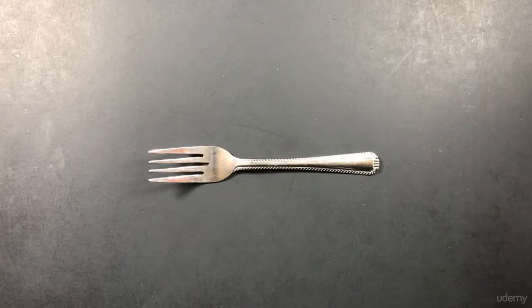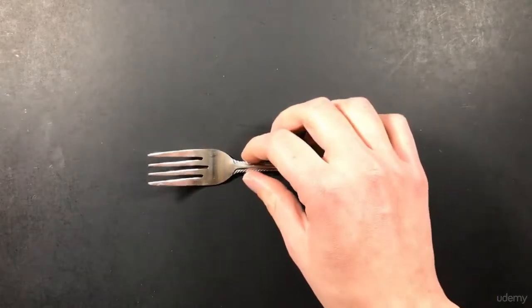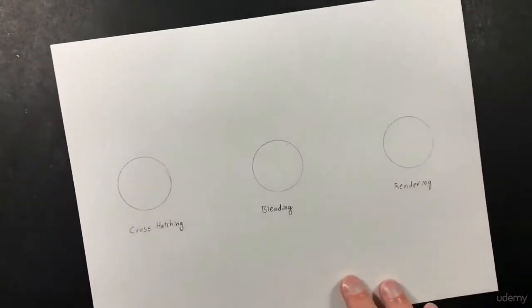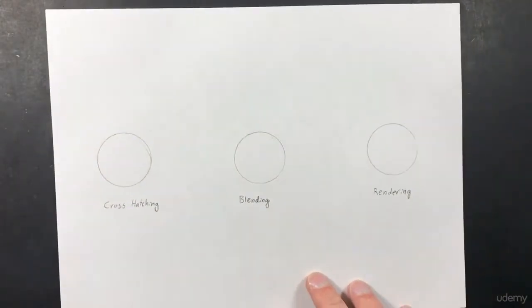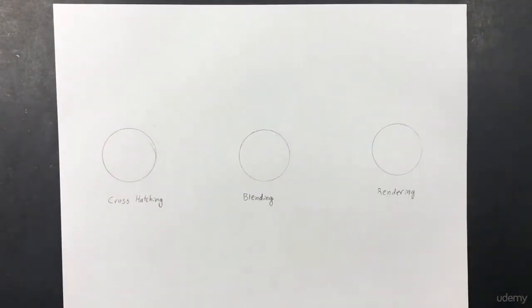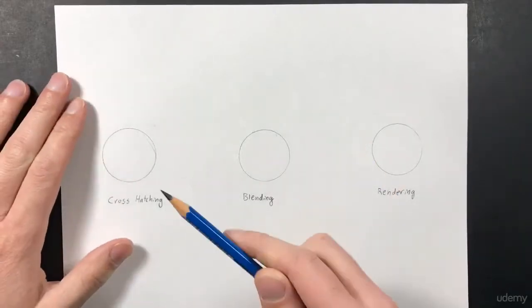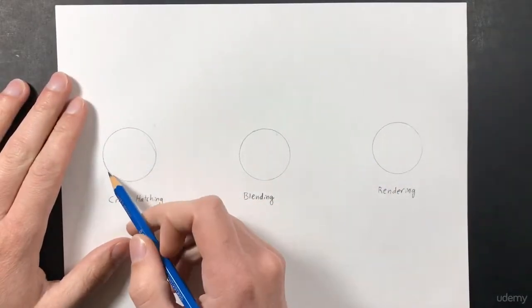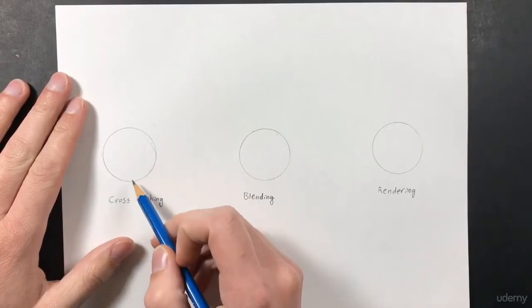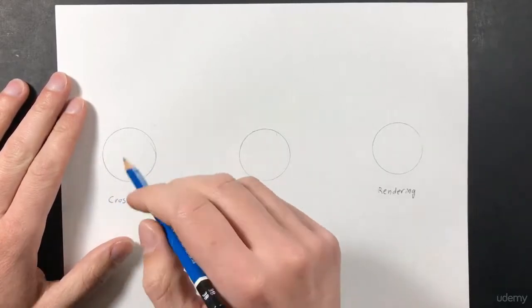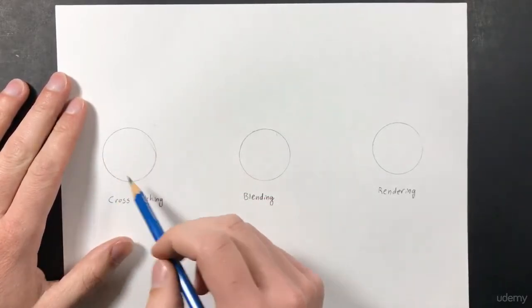Now, let's have a look at the three basic types of drawing techniques when it comes to creating still life drawings. So the first one is called cross-hatching. What is cross-hatching? Well, cross-hatching is a very popular way to create sketches. It's very similar to drawing with cross-contouring lines. The only difference is that these lines will cross each other in different directions.